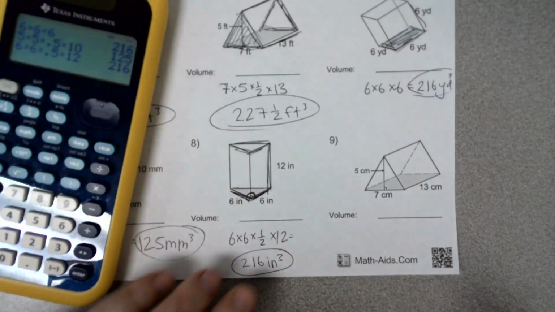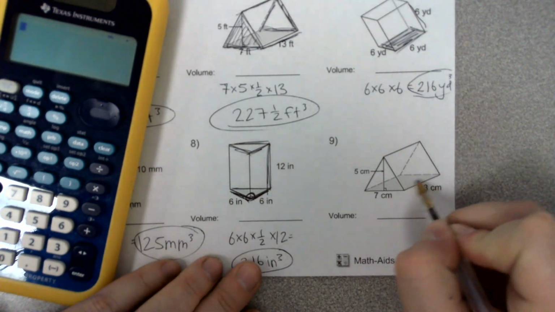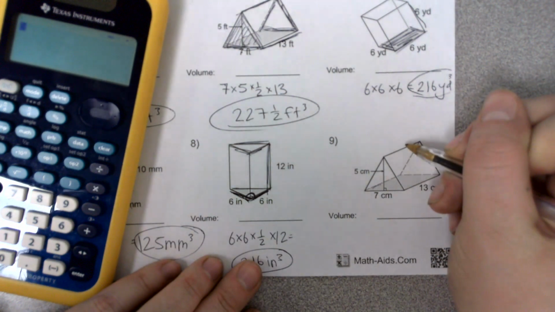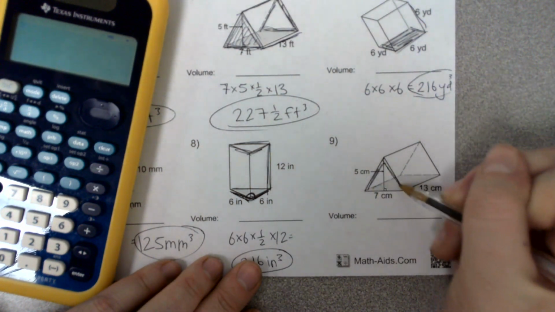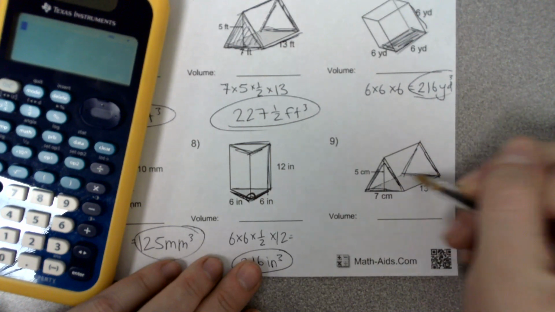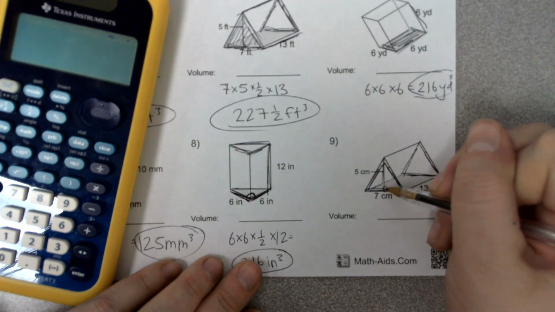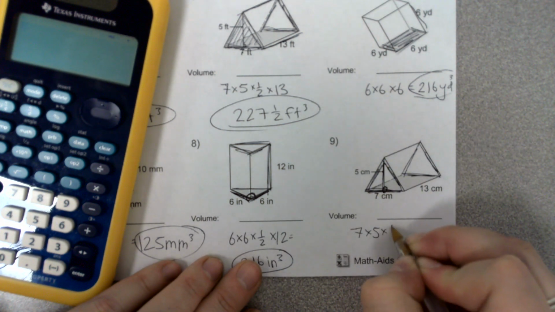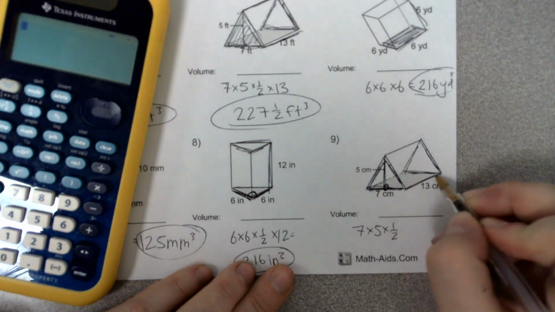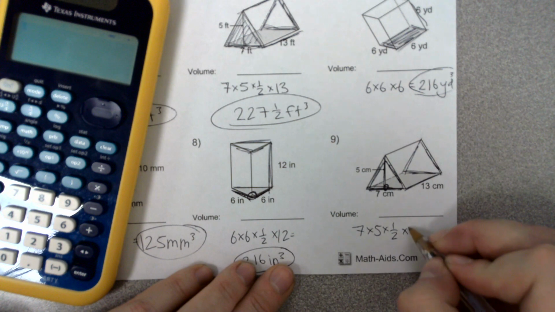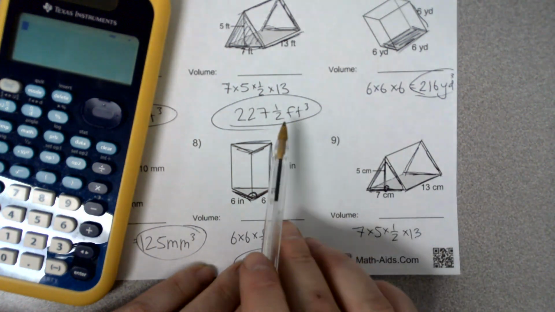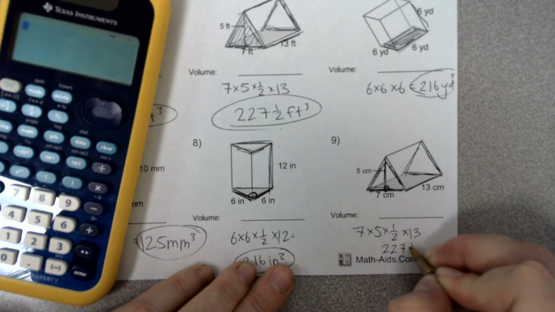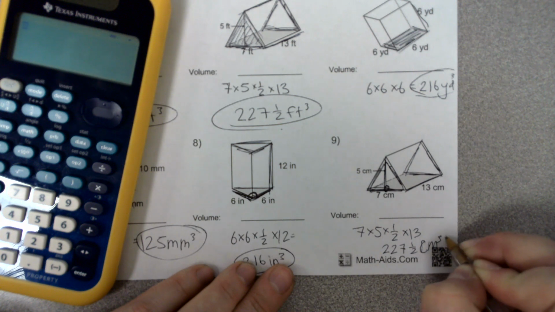Okay, our very last one. This one is a challenge again. They make it look like the base is a rectangle, but that is not true, because there's not a parallel rectangle on top. Instead, when I'm finding my parallel shapes, it's these two triangles. So my 90-degree angle is right here. So I know my base and my height are 7 times 5 times 1/2 times the height of the whole thing, which is really the distance between the two triangles, which is 13. And hey, did you notice that? It looks exactly like what we have up here. So I don't even have to type it in my calculator. 227.5, but this time it's centimeters cubed.